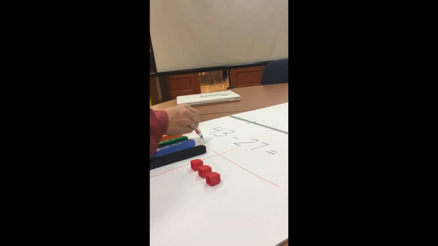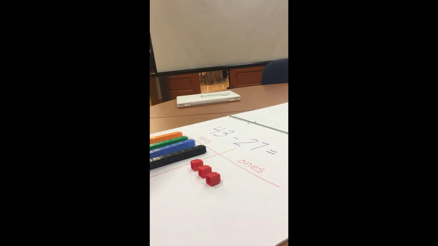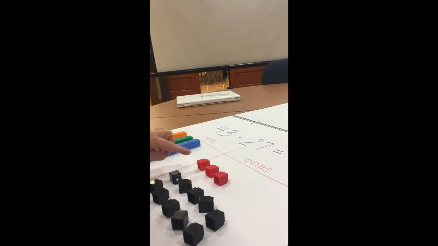So these are our 10s. Create a place value chart. Visuals are always good. 10s and 1s. We're going to take this 10 and decompose it into 1s. So 1, 2, 3, 4, 5, 6, 7, 8, 9, 10. So now we have our 3 1s still from the number 43, and now we have an additional 10 1s.